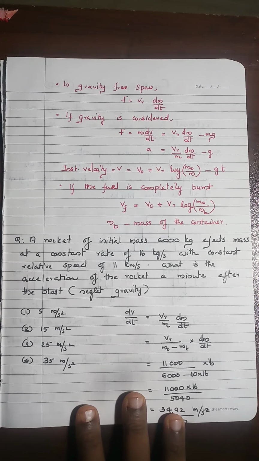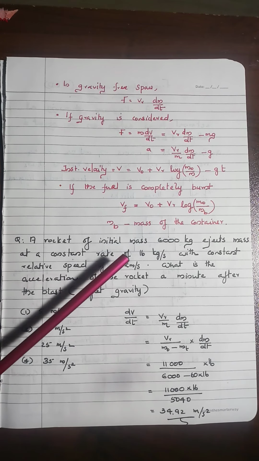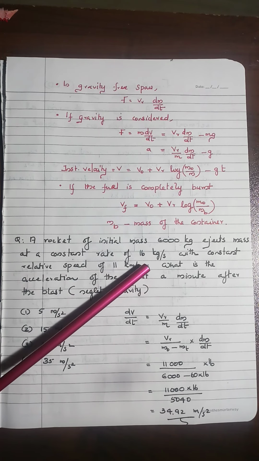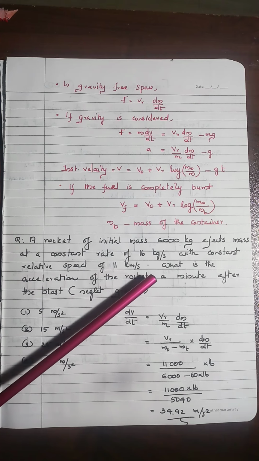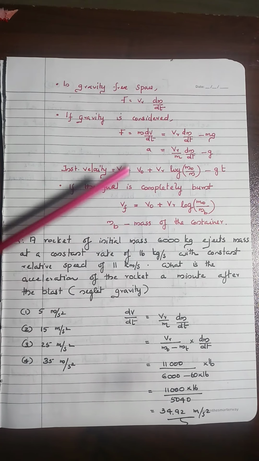A good problem is waiting. A rocket of initial mass 6,000 kg ejects mass at a constant rate of 16 kg per second with a constant relative speed of 11 km per second. What is the acceleration of the rocket a minute after the blast? We already know the relations.